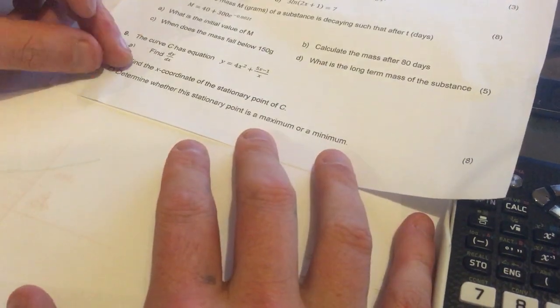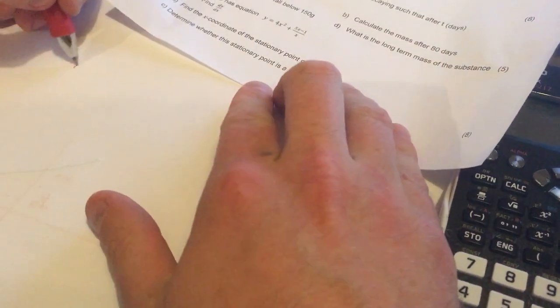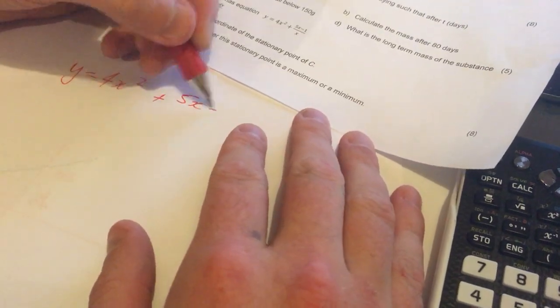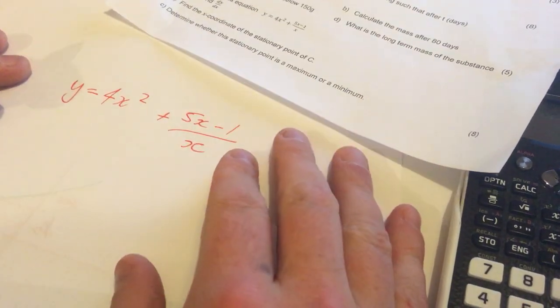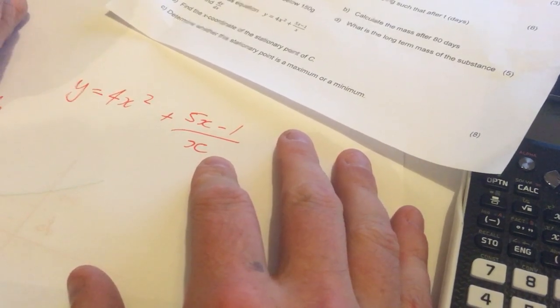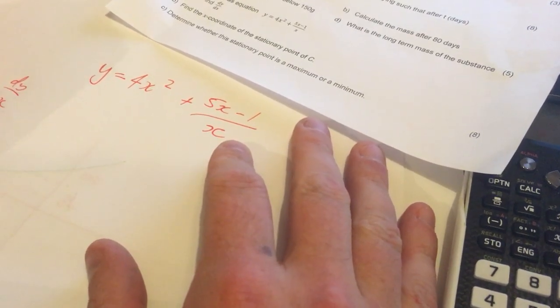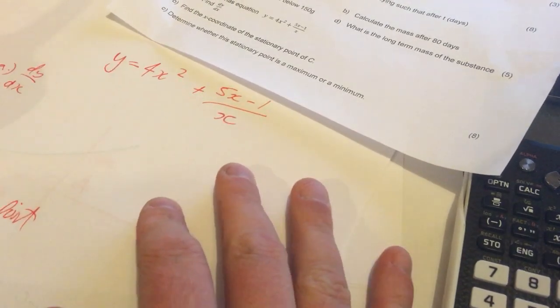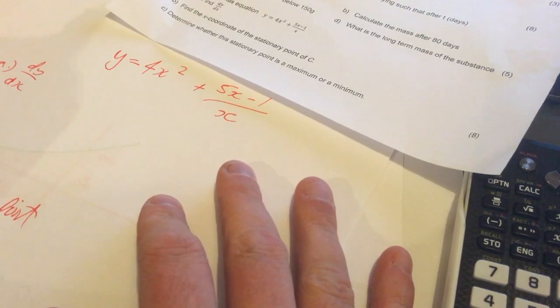Right, on to the last question, which was differentiation, turning points, dy/dx, and minimums and maximums. We were given the equation y equals 4x squared plus 5x minus 1 over x. So A, we want to find the gradient function, dy/dx, B, the stationary point, and C, whether it's a min or max.